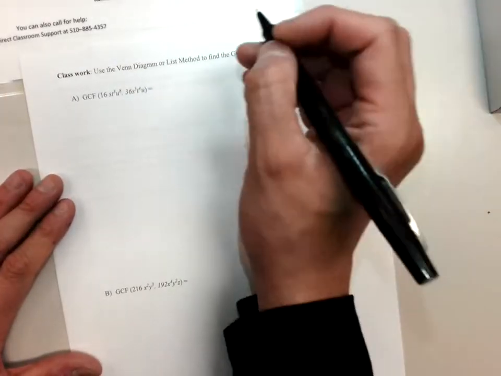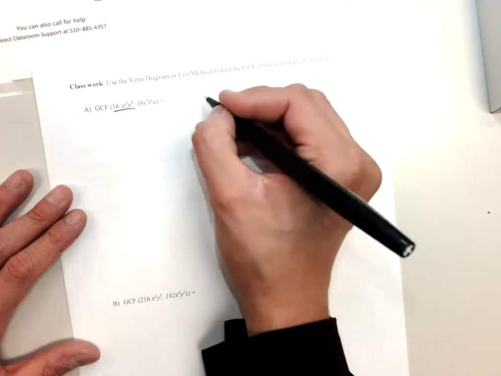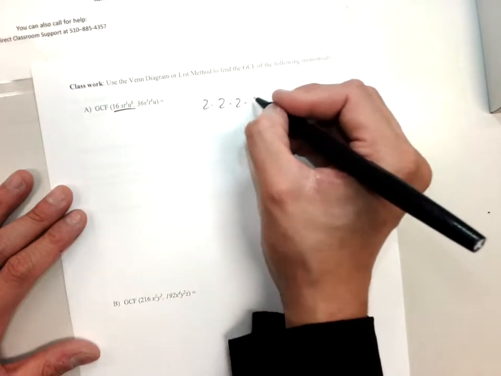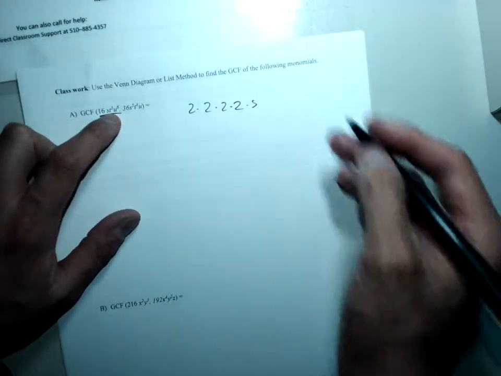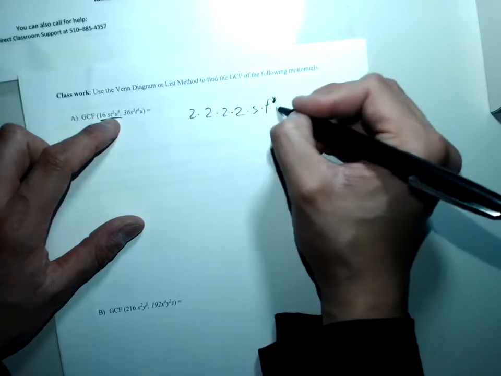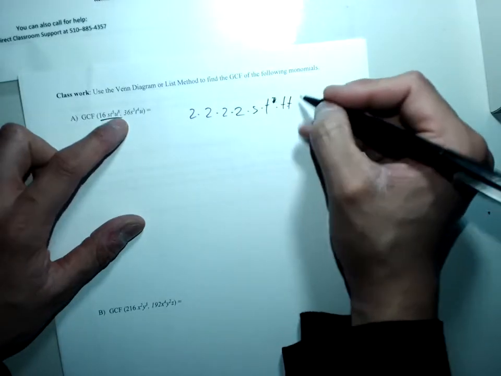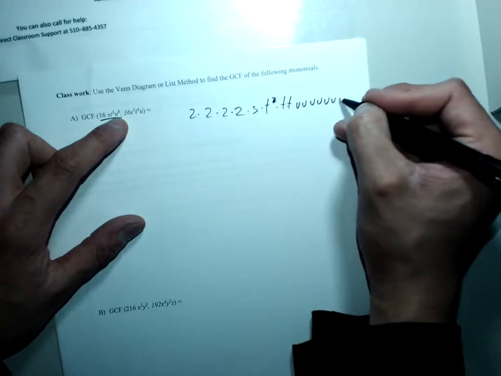Okay, so I'm going to set these up. You guys finish them off. So let's write them out. 16 is 2 times 2 times 2 times 2. There are 3 t's, and there's 8 u's: u, 2, 3, 4, 5, 6, 7, 8.